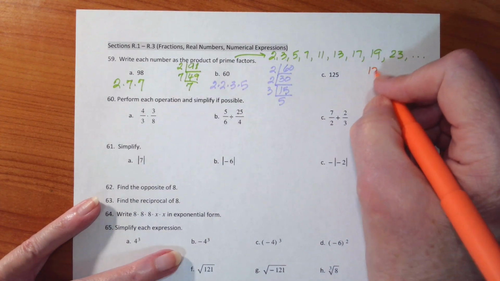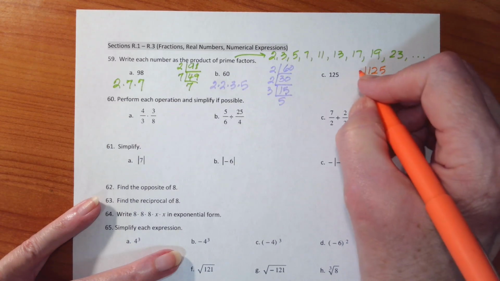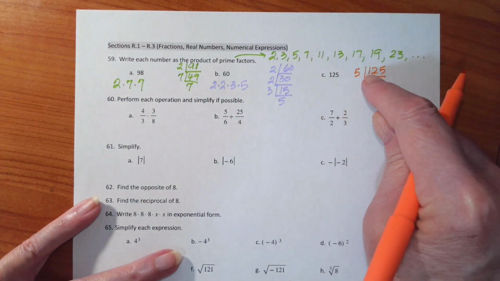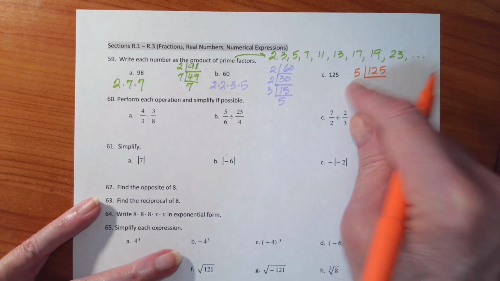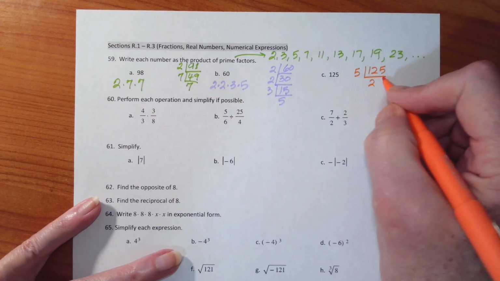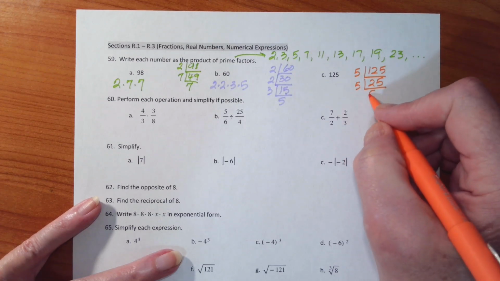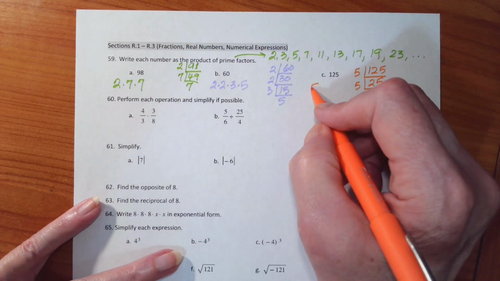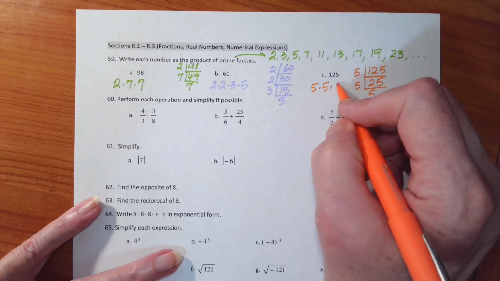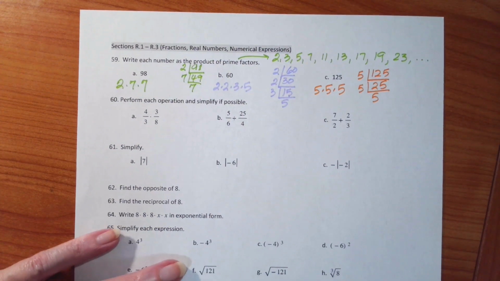Okay, 125 is divisible by 5. It's not divisible by 2 or 3, but it is divisible by 5, which gives me 25. That's also divisible by 5, and I end up with 5. So this is 5 times 5 times 5.